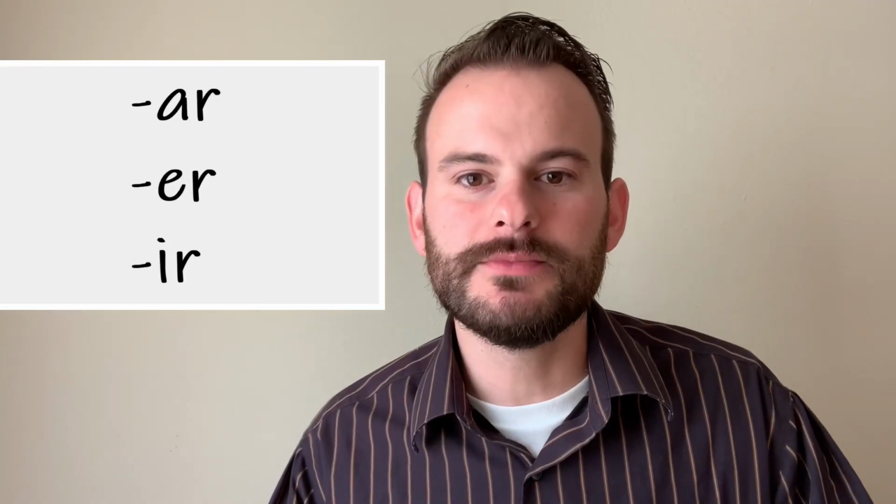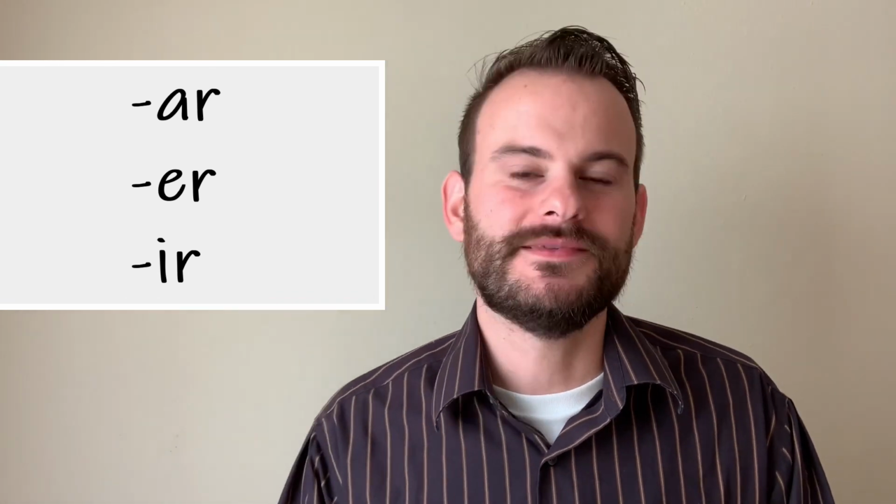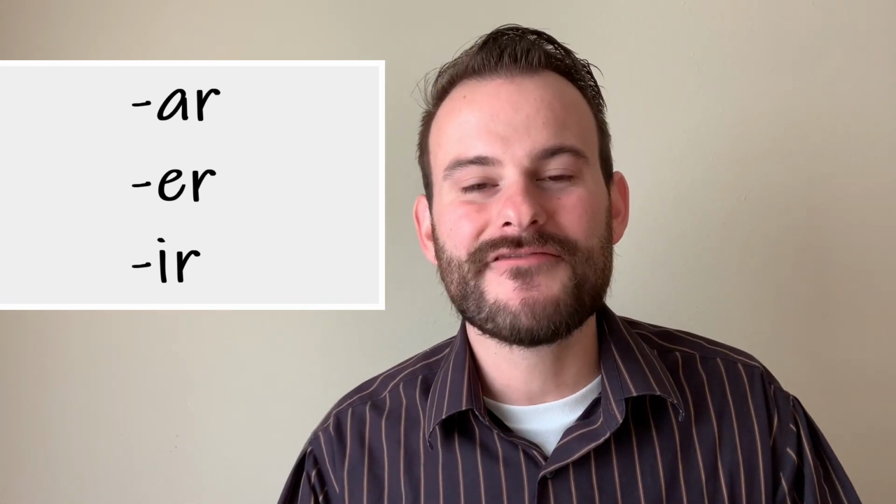So Spanish verbs can be grouped into 3 categories: AR verbs, ER verbs, and IR verbs. And what this means is that they have endings on the verb that say either AR, ER, or IR. These are equivalent to "to" in English, where we would add it to the beginning of the verb.